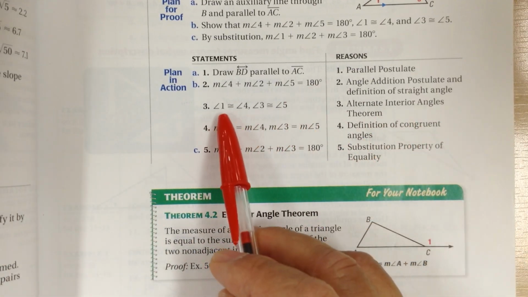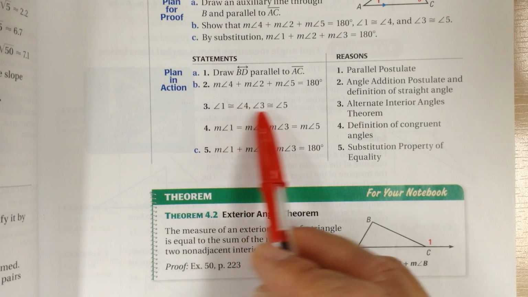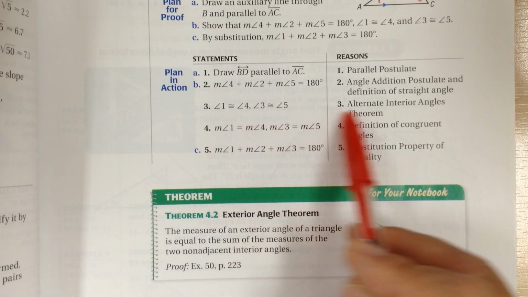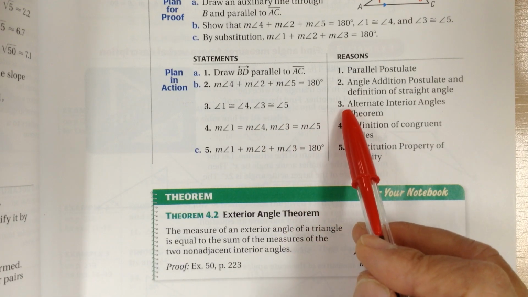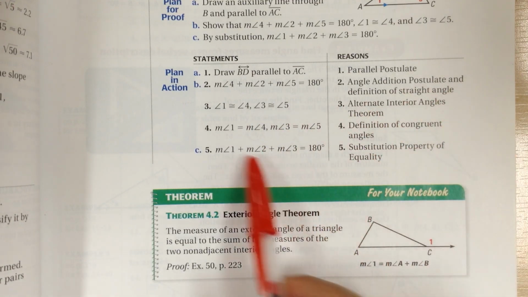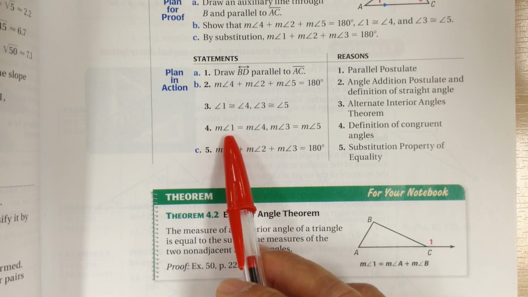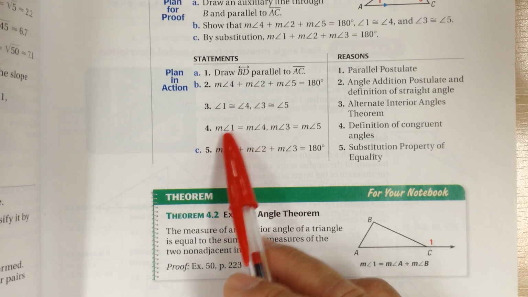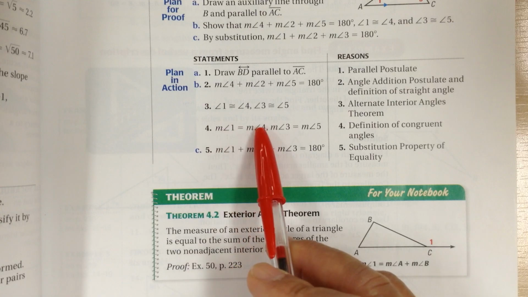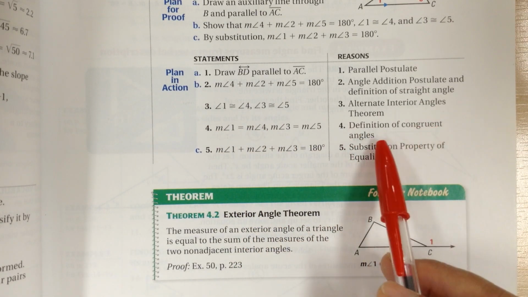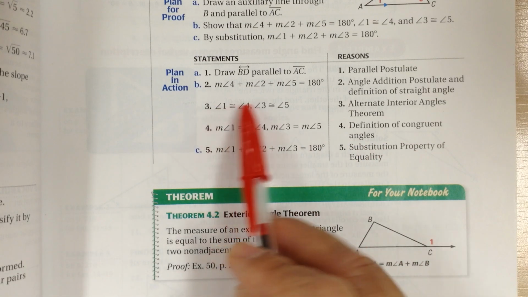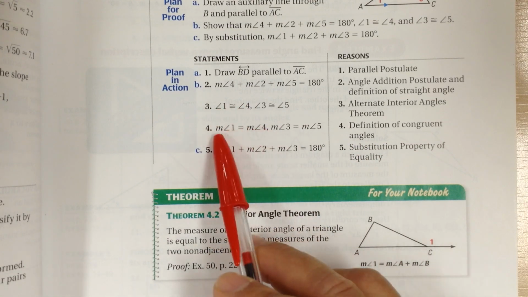Then after that, you have angle 1 is congruent to angle 4, angle 3 is congruent to angle 5. These are the alternate interior angles theorem. Or you can just say alternate interior angles are congruent. Okay. Then after that, because they're congruent, the measurements would be the same, right? You have equal measurements. So definition of congruent angles. Again, if angles are congruent, the measurements would be equal.